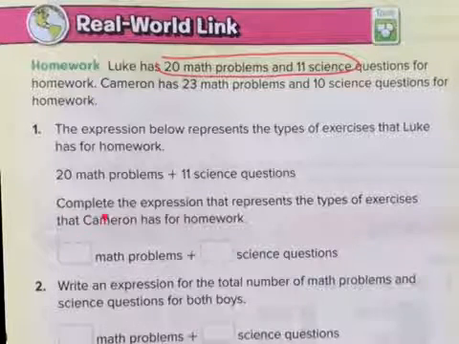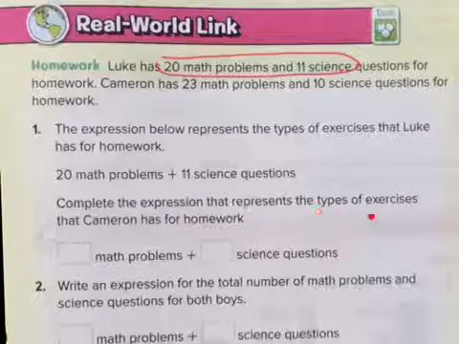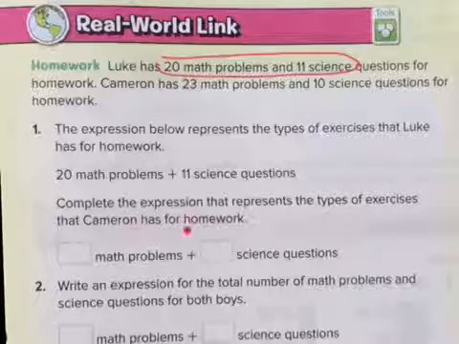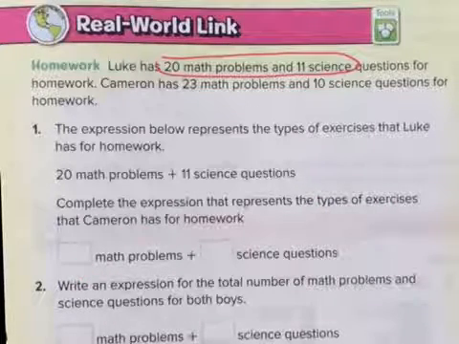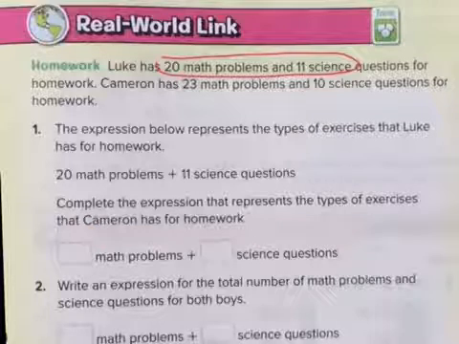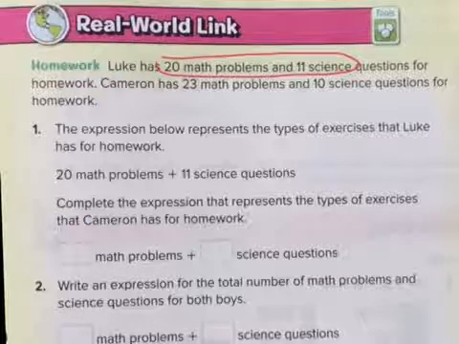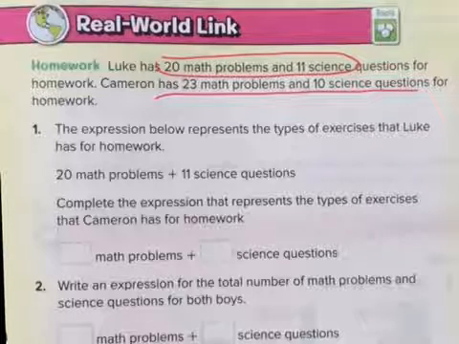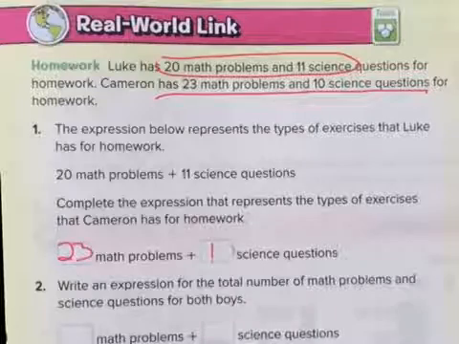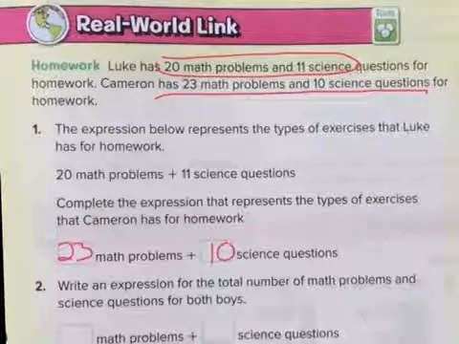Complete the expression that represents the types of exercises that Cameron has for homework. Notice they say Cameron. They didn't say Luke. So now we have to look at Cameron. Cameron has 23 math problems and 10 science questions. So we have 23 math problems and 10 science questions.